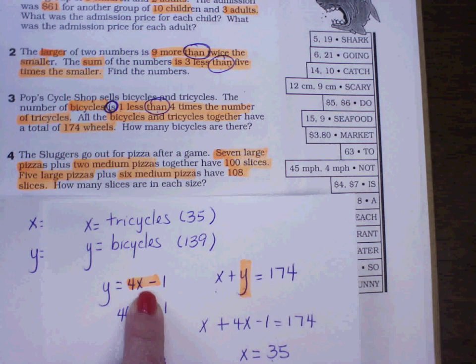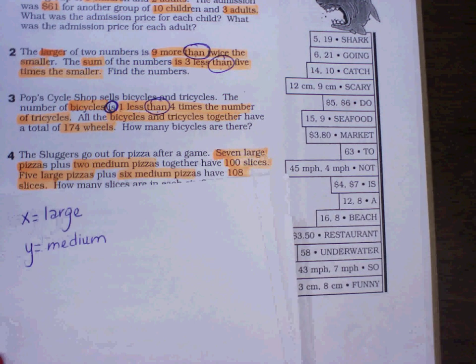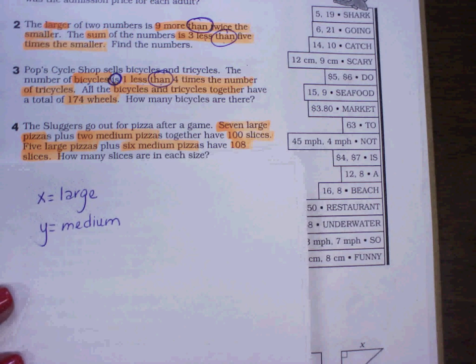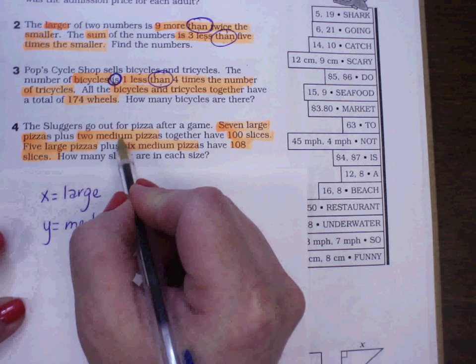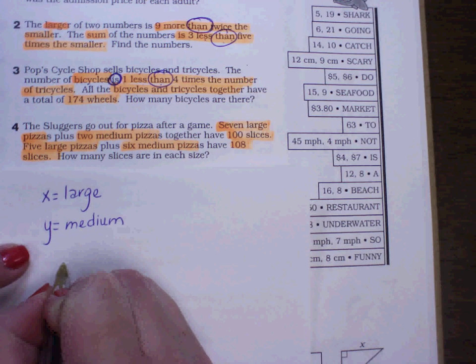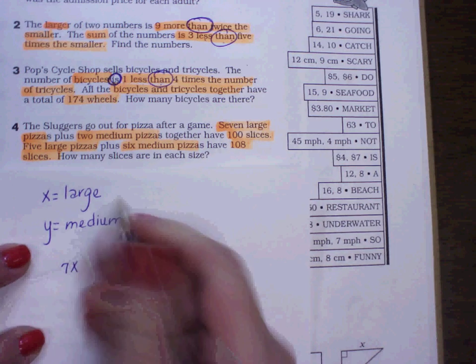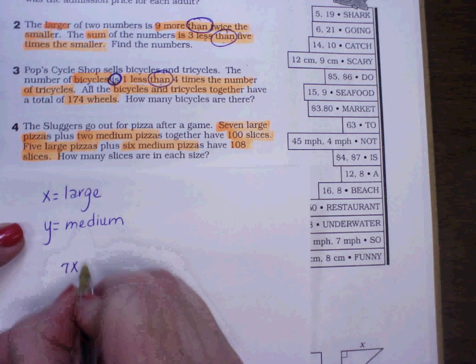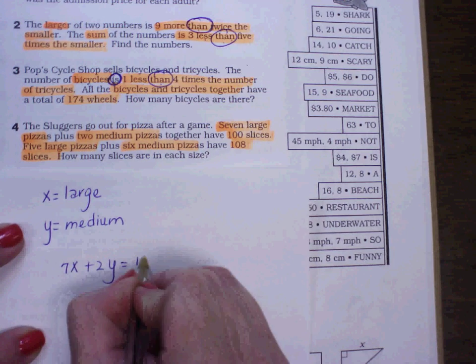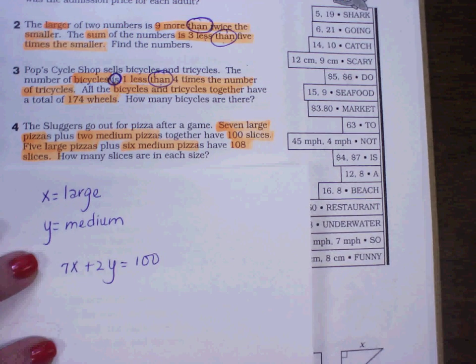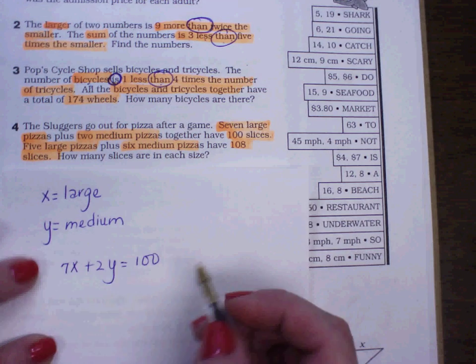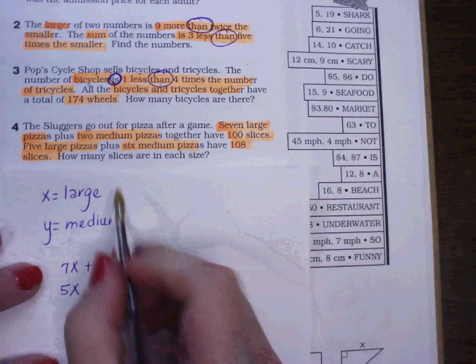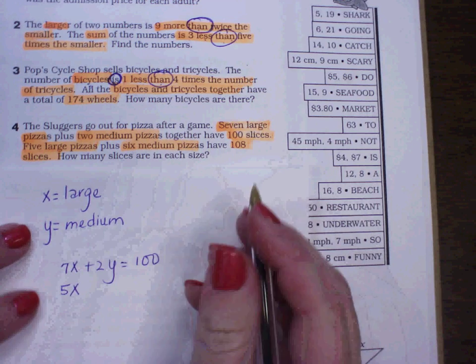All right, so 7 large pizzas and 2 medium pizzas. Tell me. 7 large, 7x. 2 medium, 2y. And that equals 100. Very good. All right, 5 large pizzas, 5x, plus 6 medium pizzas, plus 6y, equals 108.